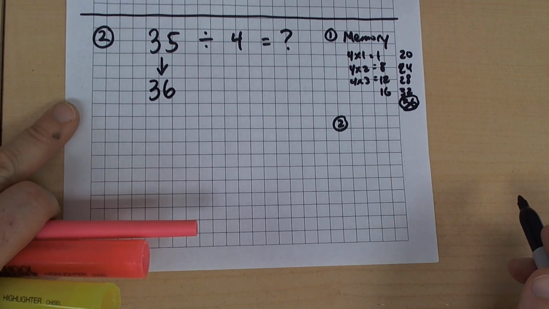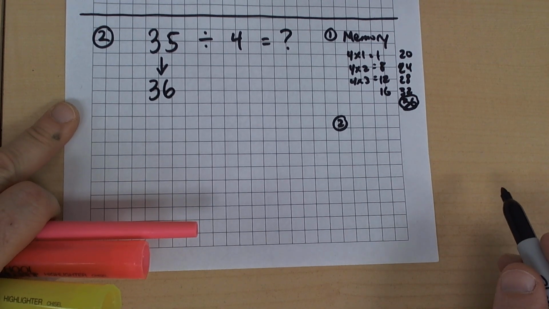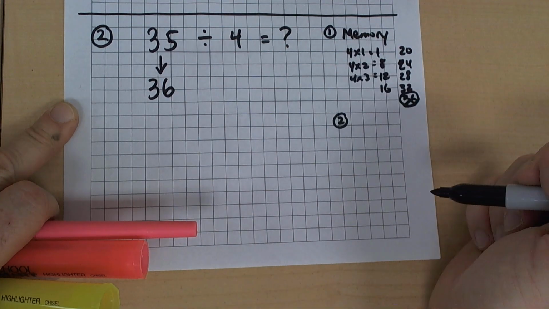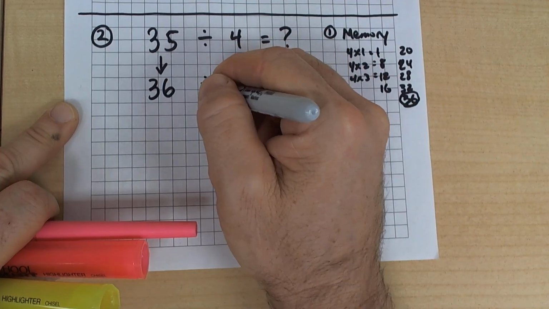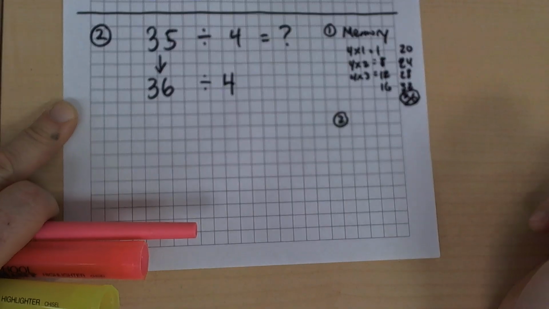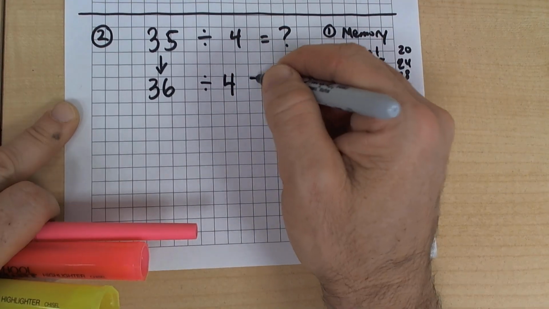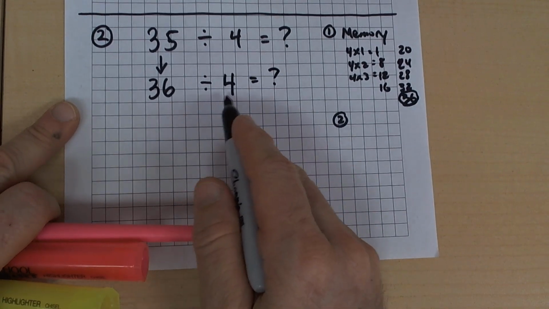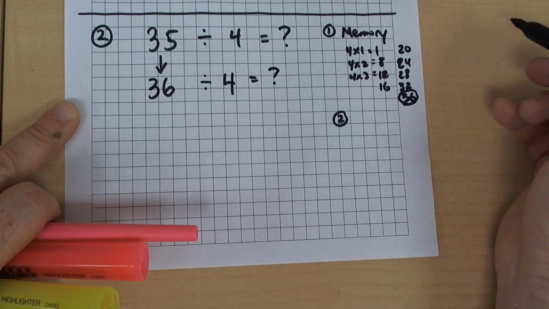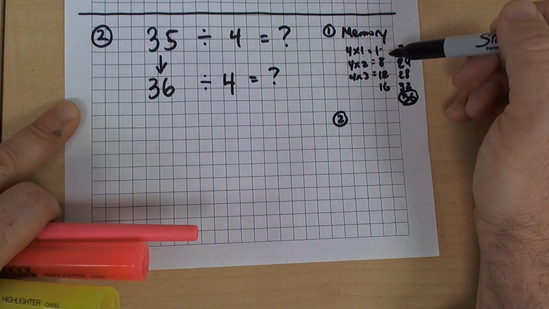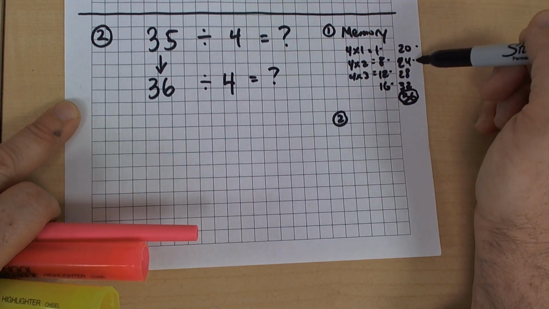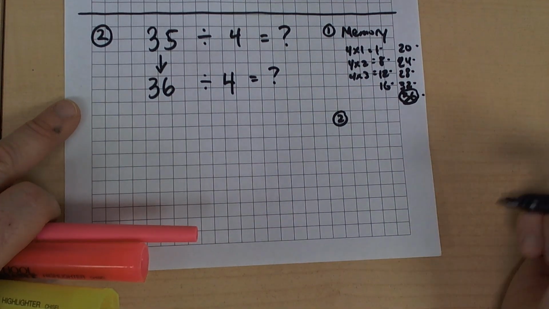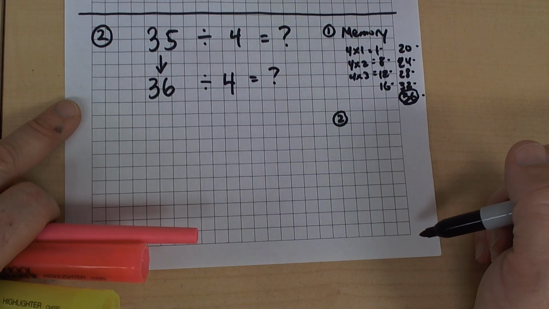All right? So 35 rounds to 36 because 36 is very close. Now I can rewrite my expression. And if I don't know that 36 divided by 4 is 9, well, I could count 1, 2, 3, 4, 5, 6, 7, 8, 9. I multiplied 9 times. Or I could do the cookies and chips method.